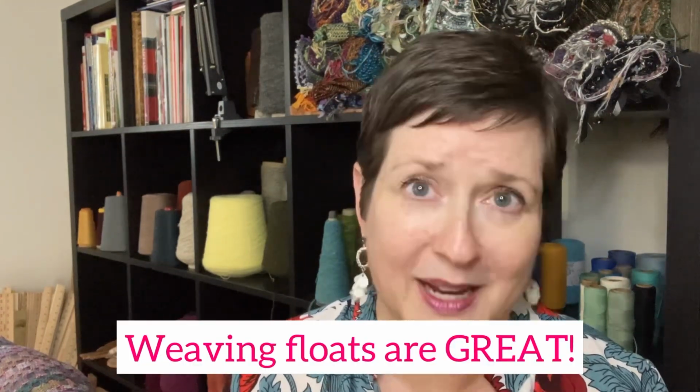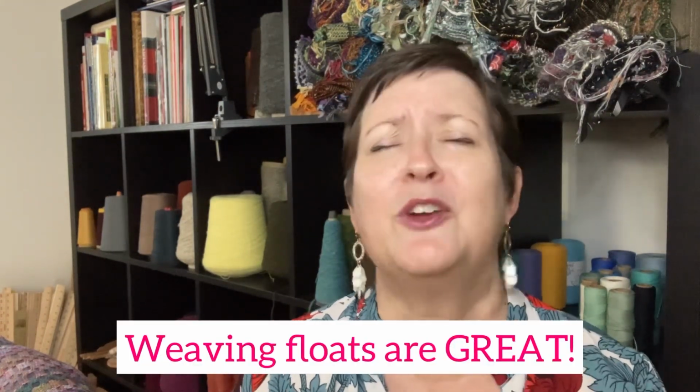So to wrap it all up, weaving floats are great. They're very fun and they create some amazing results in our projects. But on occasion they come up unintentionally too. And, you know, I think it just adds more interest. Personally, I think it just makes it all that much more exciting. So don't be afraid of some floats. Embrace the floats. That's what I recommend, my friend.